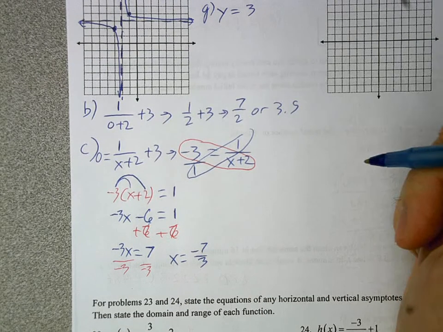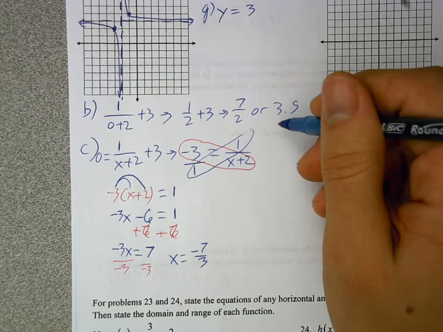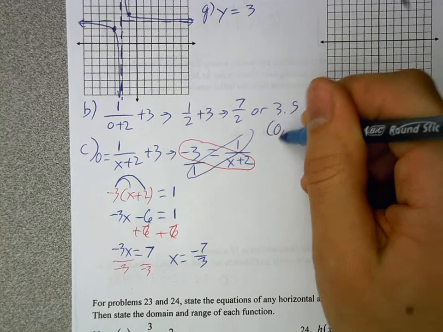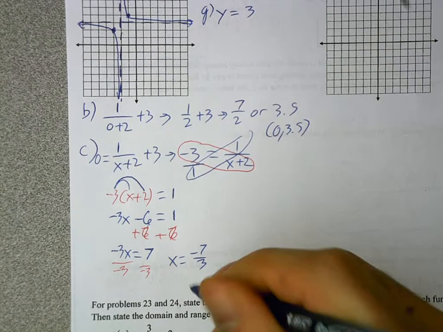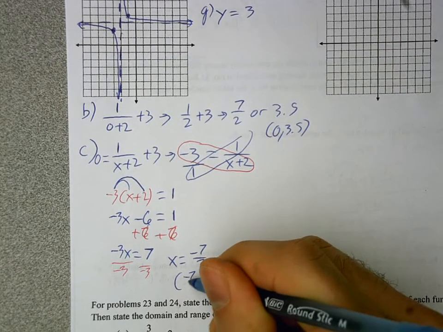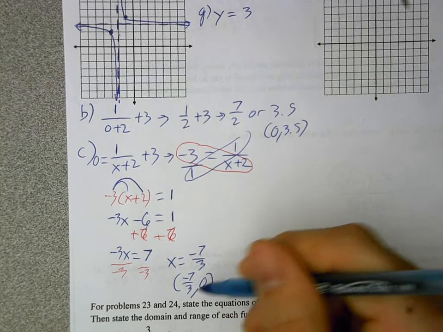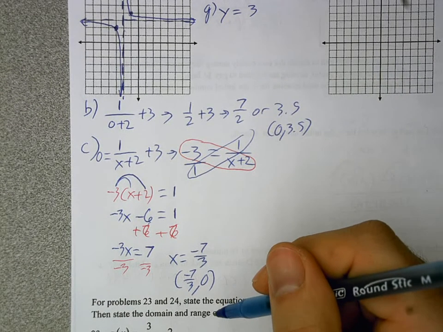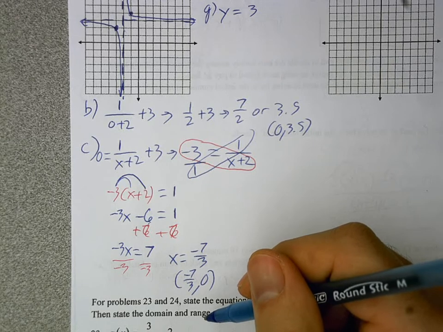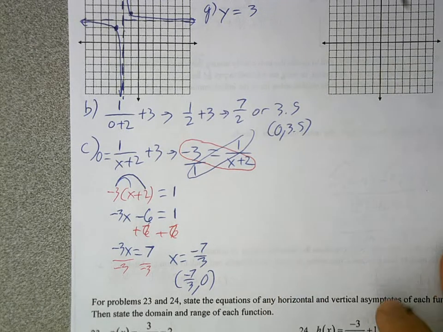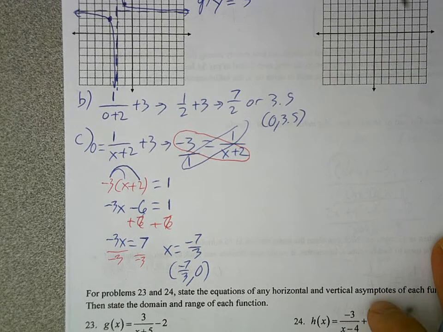If they want these as points, it might be 0, 3.5 for the y-intercept, and negative 7 over 3, comma 0 for the x-intercept, or the decimals or fractions. That's the one problem with multiple choice, right? They might give you decimals and you have it written as fractions. You need to be able to tell which one's which and that they are the same.